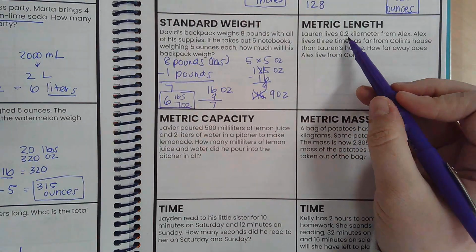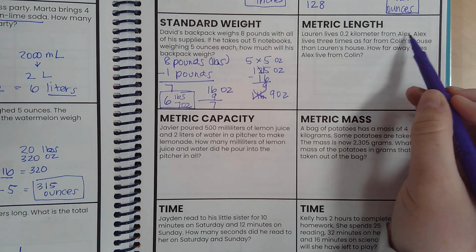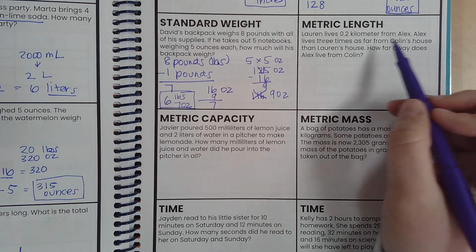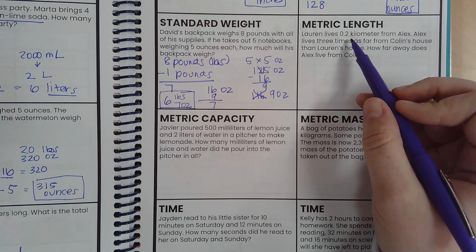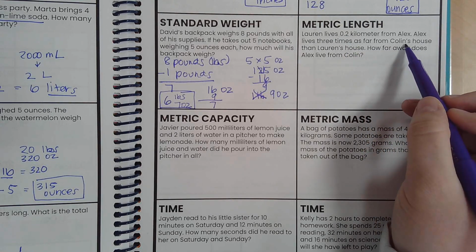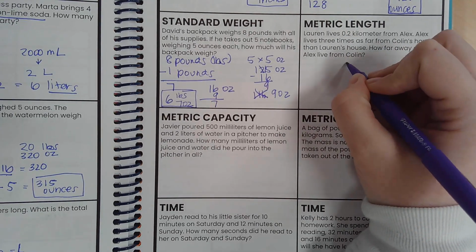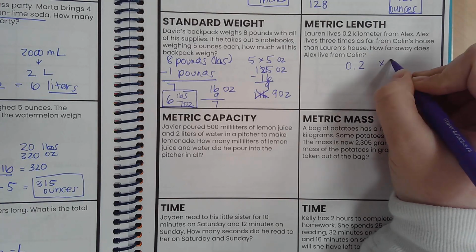Lauren lives 2 tenths of a kilometer from Alex. Alex lives 3 times as far from Colin's house than Lauren's house. How far away does Alex live from Colin? So Alex lives 3 times as far from Colin's house. So if it's 0.2, we go times 3.